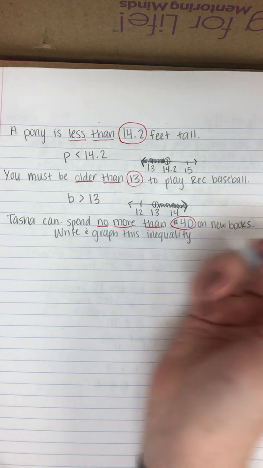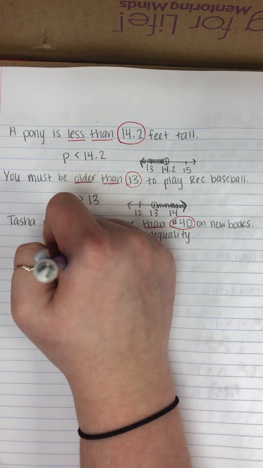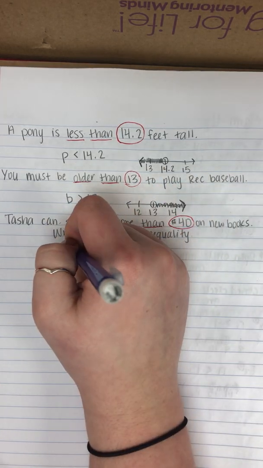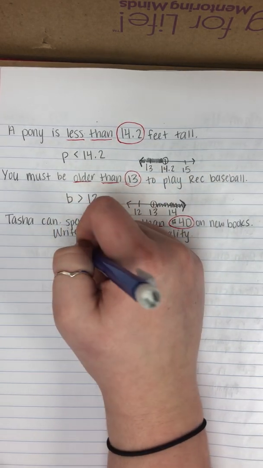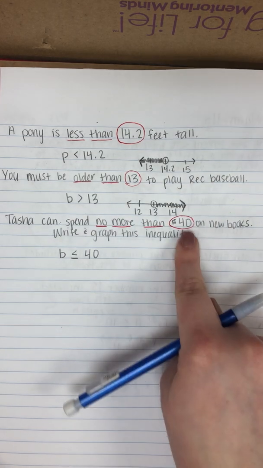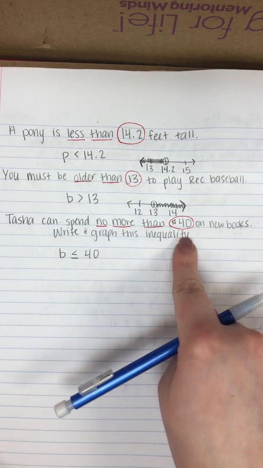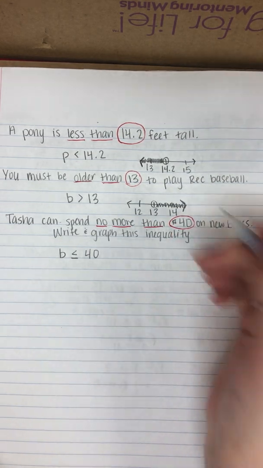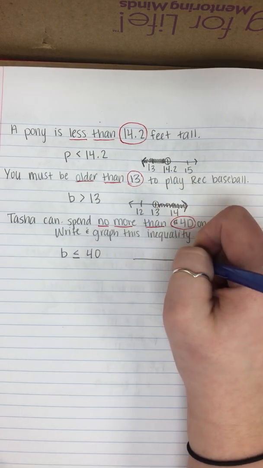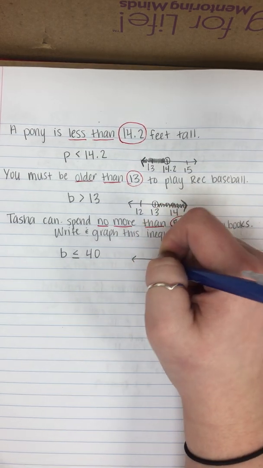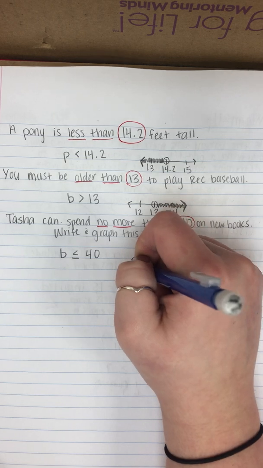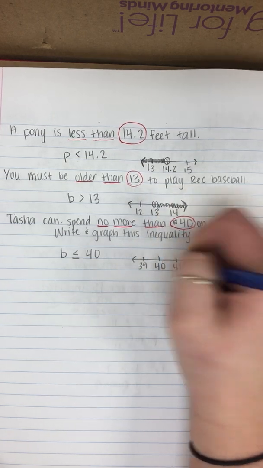And now we have to write our inequality, so I would put on books, B, we can spend less than or equal to $40. So that means we can spend 40, but no more than 40, so something less than or equal to 40. And now if we graph it, put 40 on our number line, 39, 41.